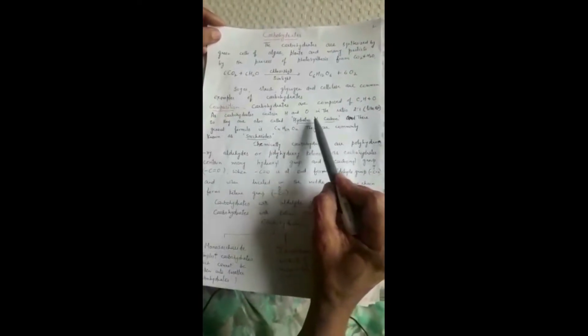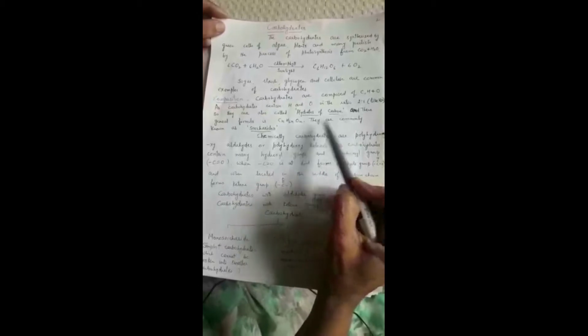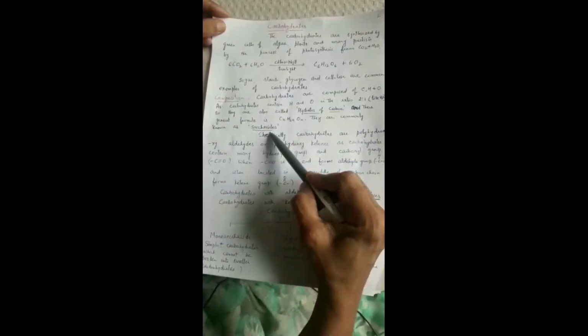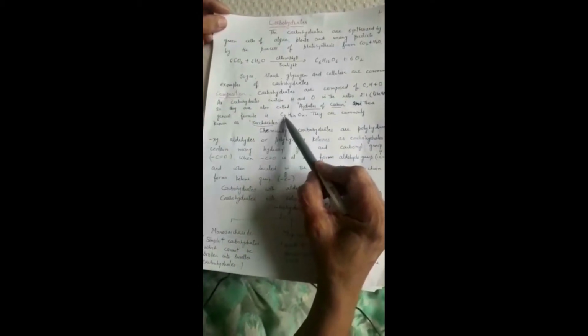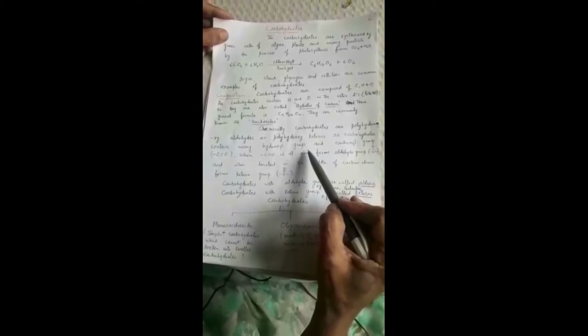Carbohydrates are composed of carbon, hydrogen and oxygen. Generally, carbohydrates contain hydrogen and oxygen in the ratio 2:1. That's why they are also known as hydrates of carbon. We also call carbohydrates saccharides, and their general formula is CnH2nOn.